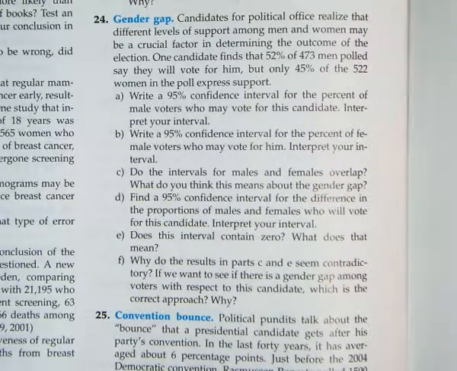Alright, problem 24, gender gap. Candidates for political office realize that different levels of support among men and women may be a crucial factor in determining the outcome of this election. One candidate finds 52% of 473 men polled say they will vote for him, but only 45% of the 522 women in the poll express support.